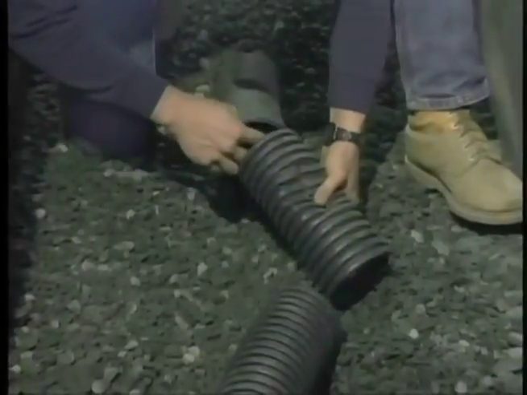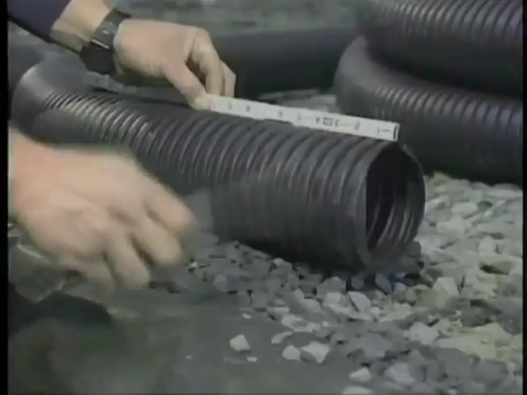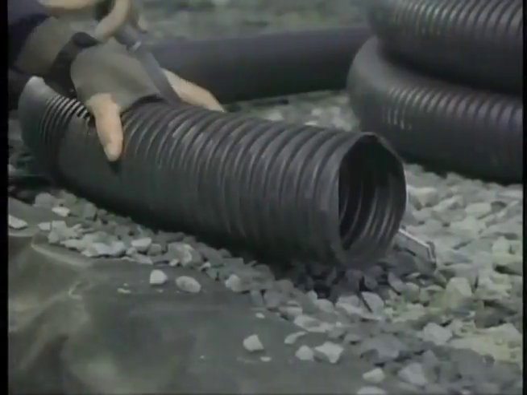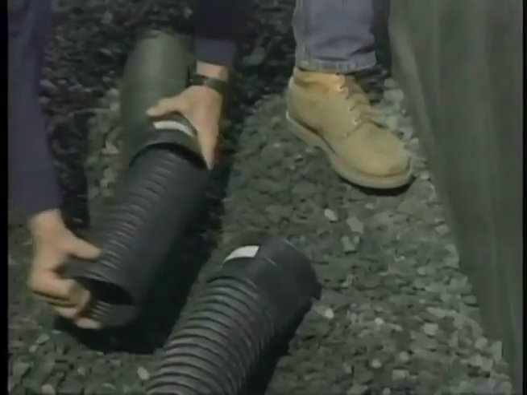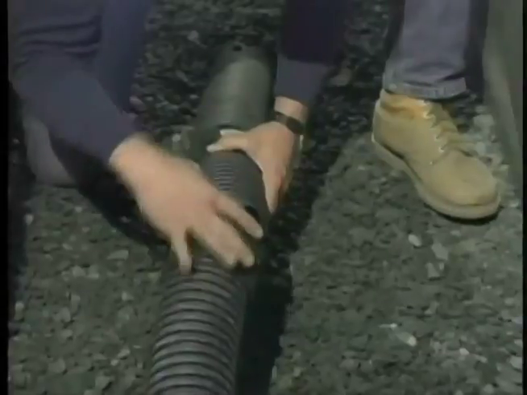CPP can be repaired by cutting the damaged section out with a sharp knife or handsaw. Cut a repair section to the correct length. Install the repair pipe with the manufactured couplers designed for this type of pipe.